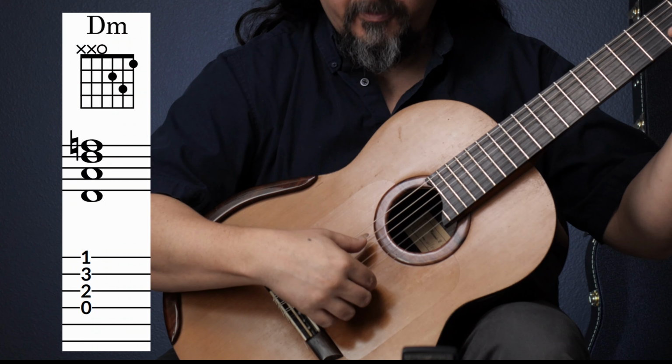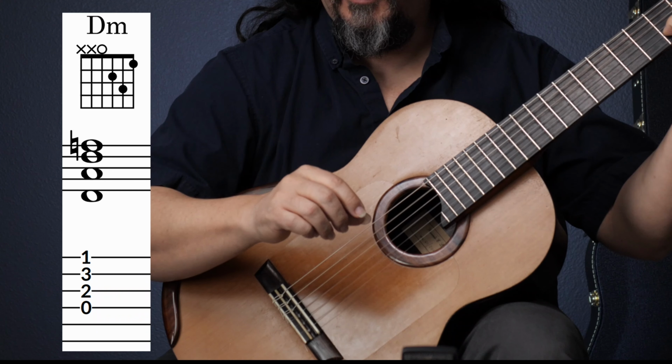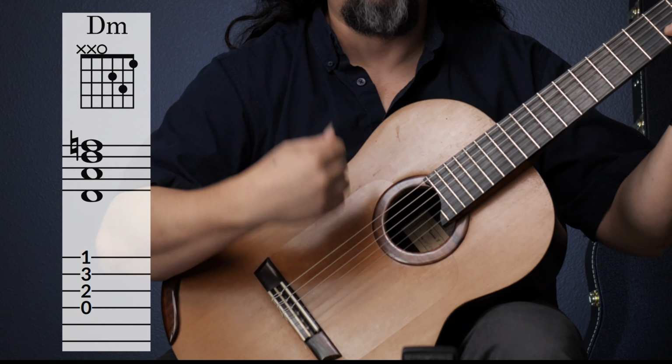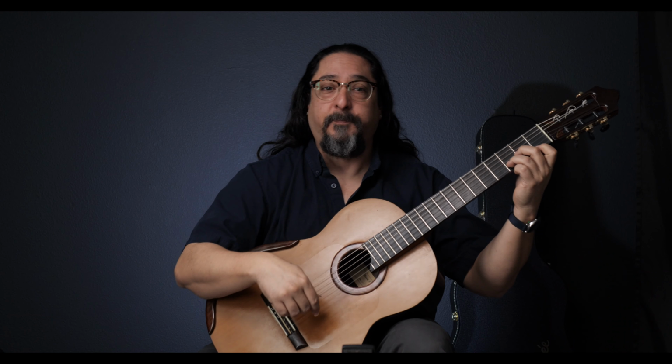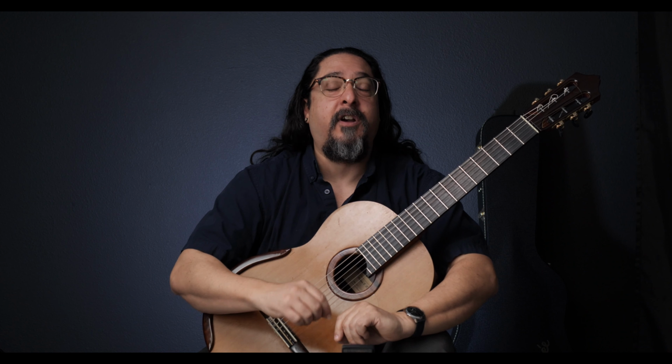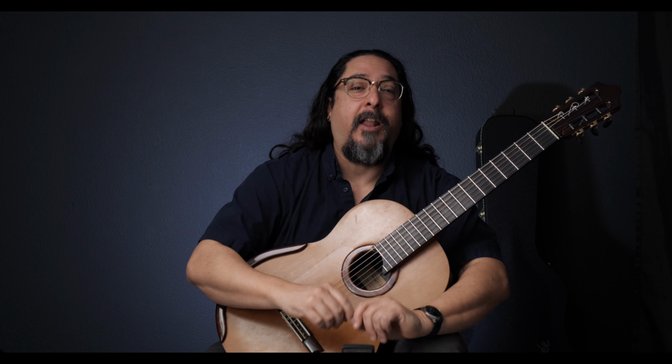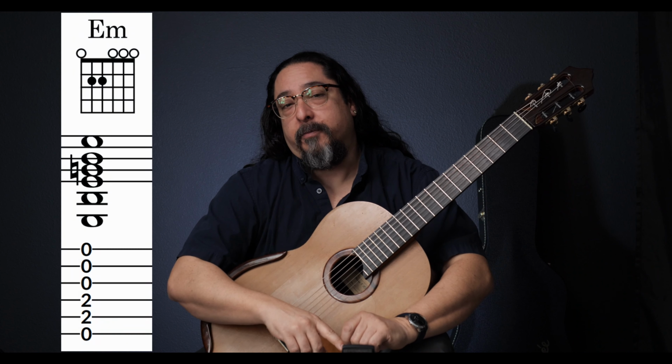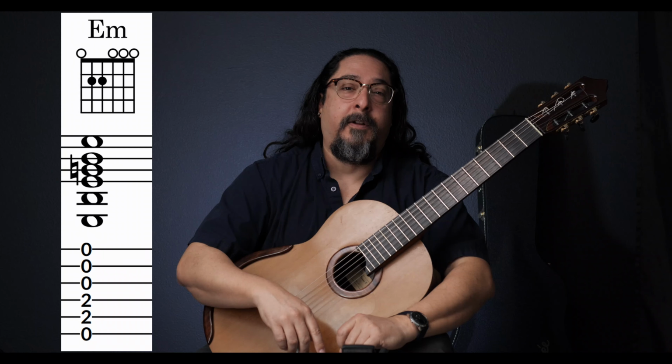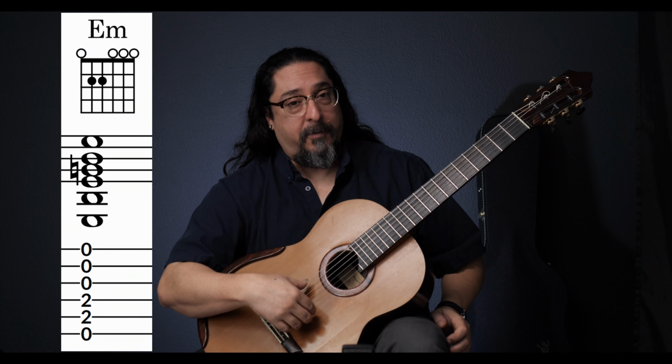You can play it from the 5th string up. However, you do not want to play all 6 strings with the D minor chord. And again, like all minor chords, it has a haunting, somber sound, and you hear it a lot in blues, ballads, and rock music. Now we're going to move on to the E minor chord.